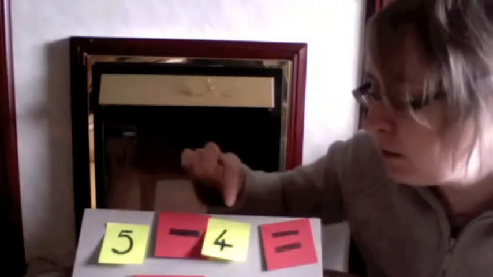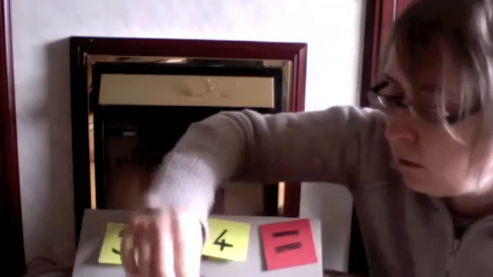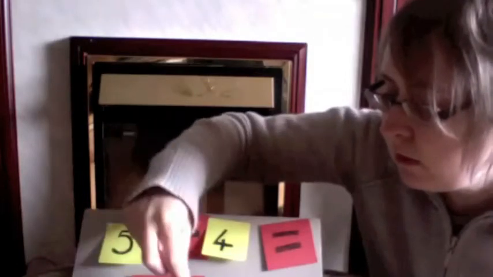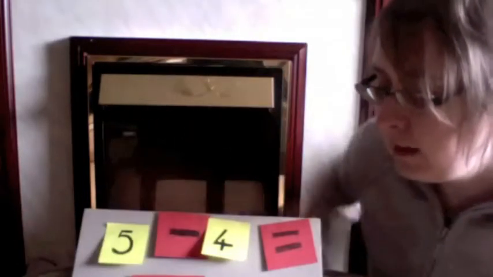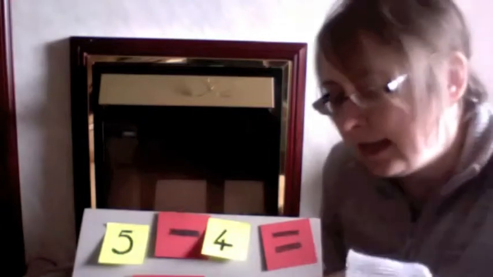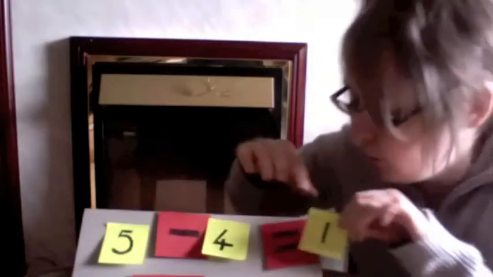I think that might link to something else. 5 take away 4, 1, 2, 3, 4 away, another small number left, we're left with 1 clip. So 5 take away 4 equals 1.